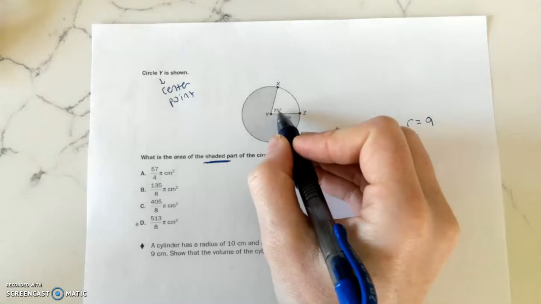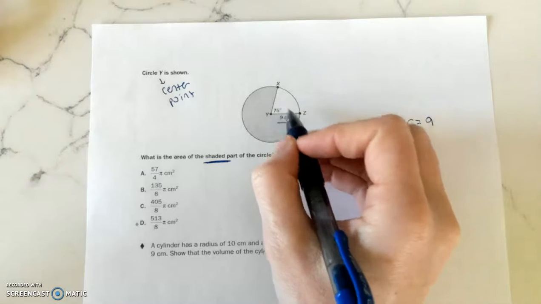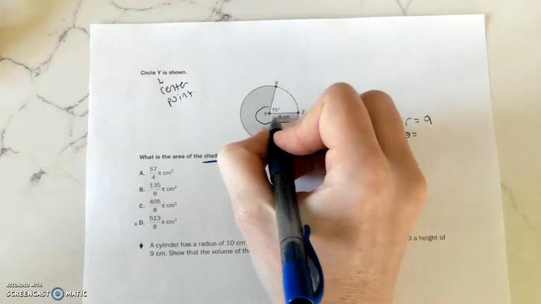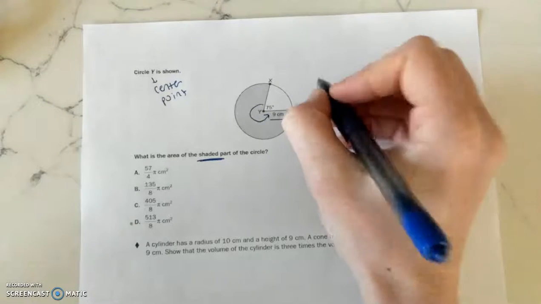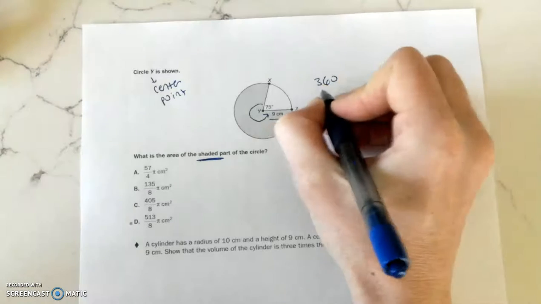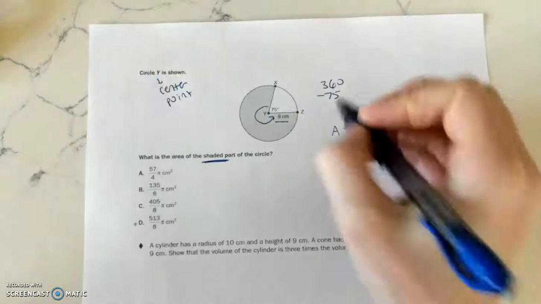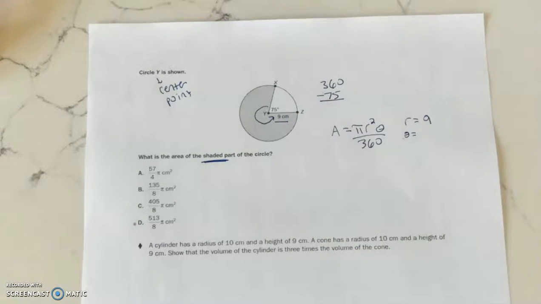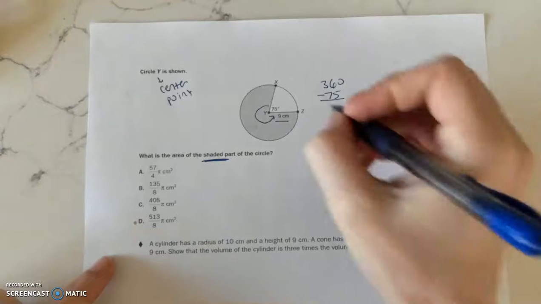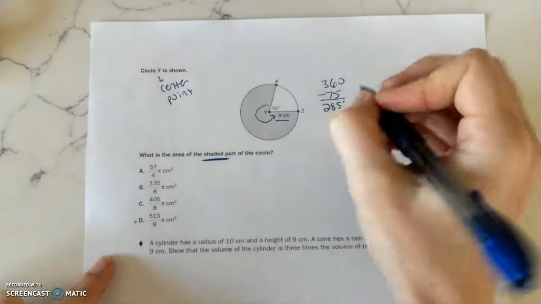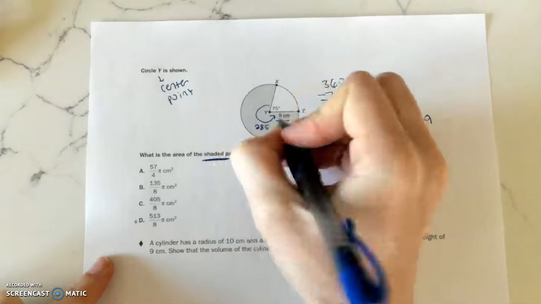And it gives us the central angle, but it gives us the central angle for the non-shaded part. I need the angle for the shaded part. So what I would do here is I would do 360 minus 75, because 360 is the entire circle. So if the non-shaded part is 75, then I can calculate the shaded part, which would be 285, because they must add up to 360.